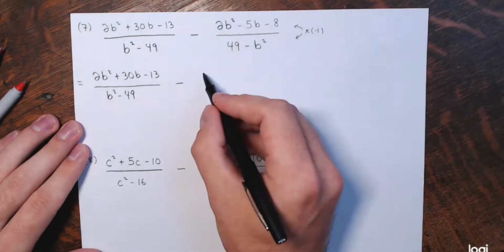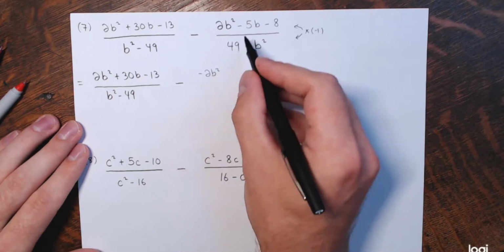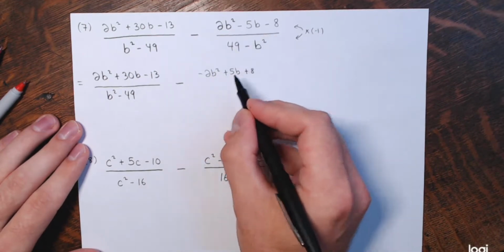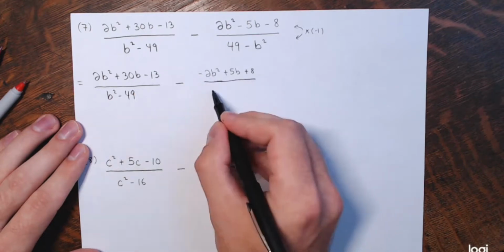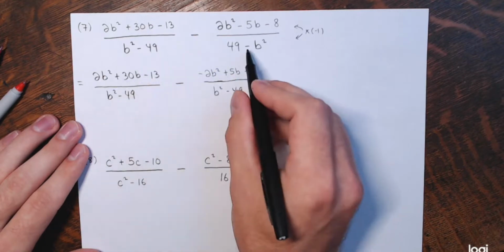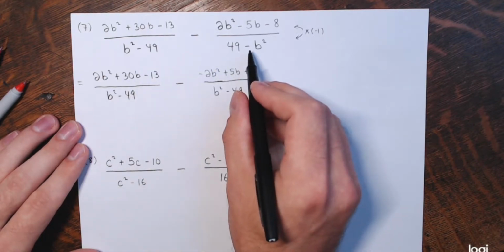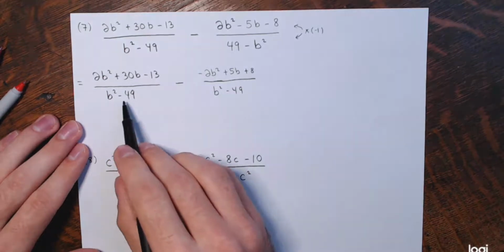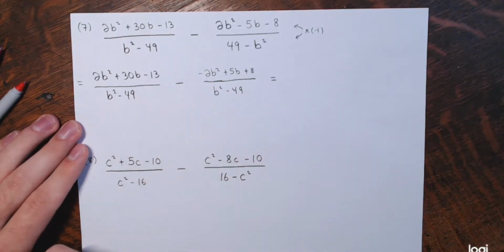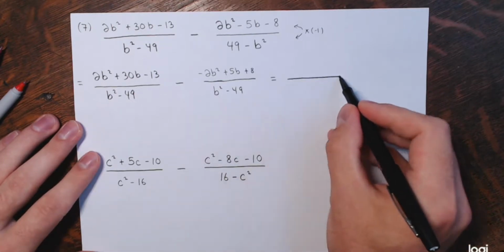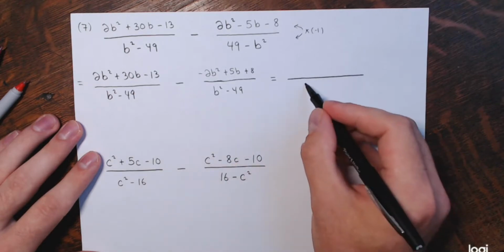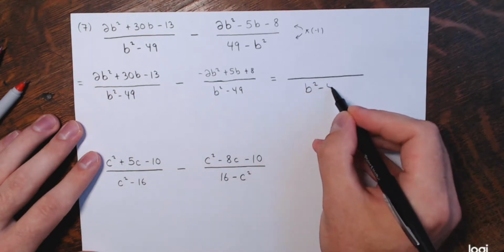So the numerator becomes negative 2b squared plus 5b plus 8. And the denominator becomes b squared minus 49. Because these were opposites, so if you multiply one of them by negative 1, they'll be the same. So now they're the same denominator, which is what you want when you're adding or subtracting. And when adding or subtracting expressions with the same denominator, the resulting difference has that same denominator. So the denominator is still b squared minus 49.